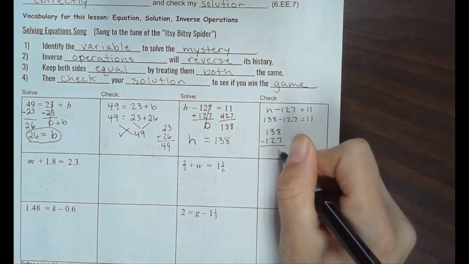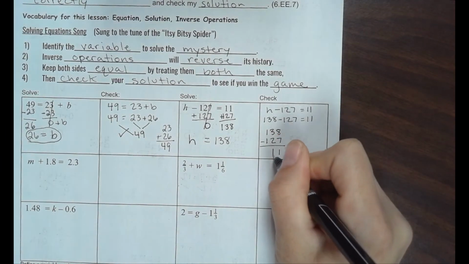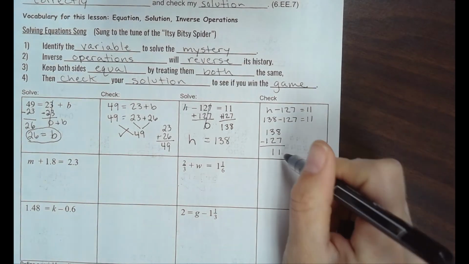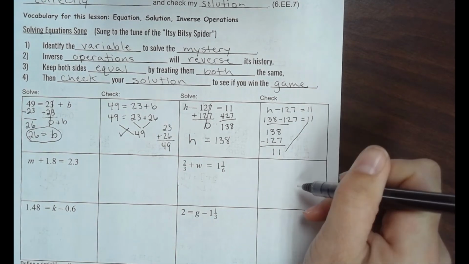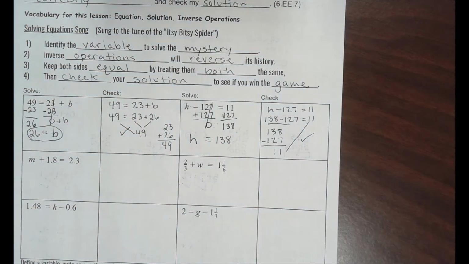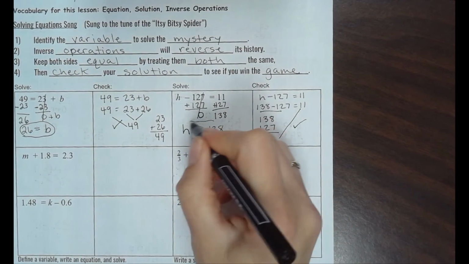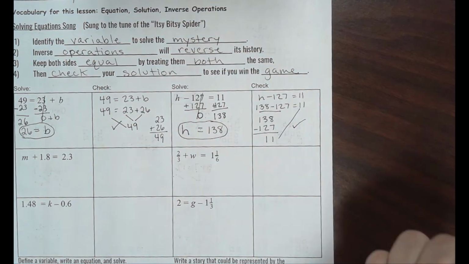8 minus 7 is 1, 3 minus 2 is 1, 1 minus 1 is 0. I am left with 11. So this right here gave me 11. Does that match this? Yes, it does. Check. I know that h is equal to 138.